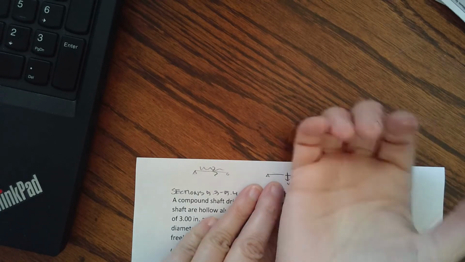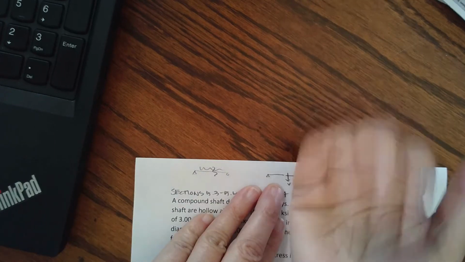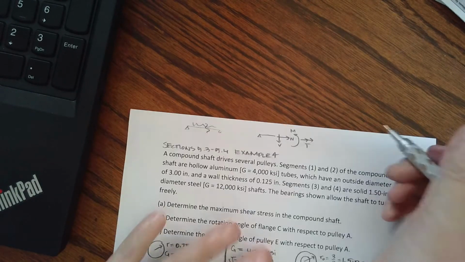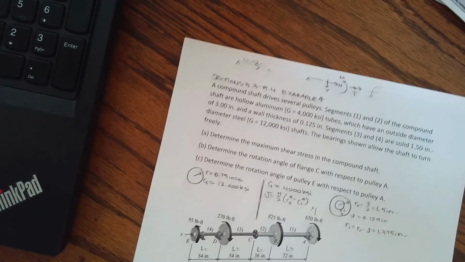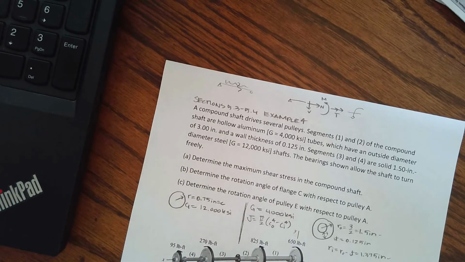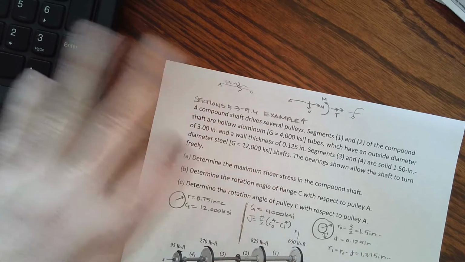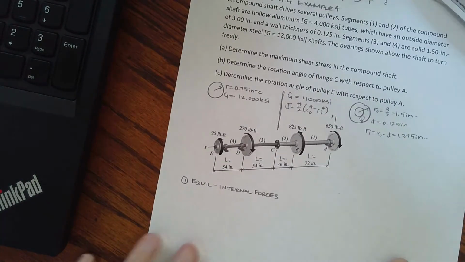The butt of my hand goes at the shaft, my thumb is following outwards, and I'm twisting towards me. You could say it's like a twist towards us. Because we're in pure torque, all we're going to be finding is that internal torsion.